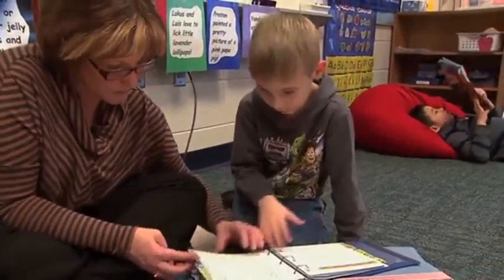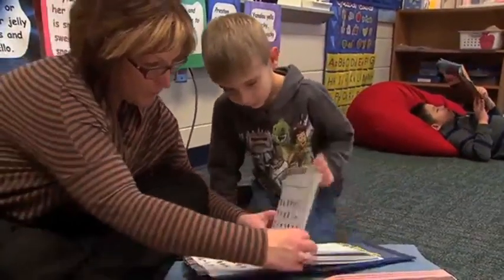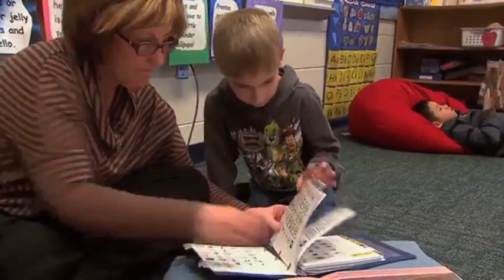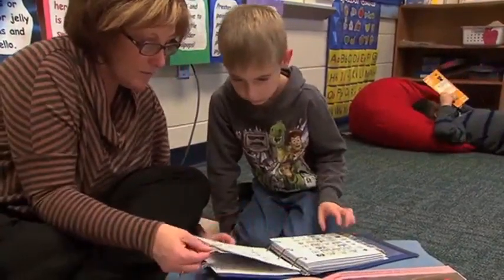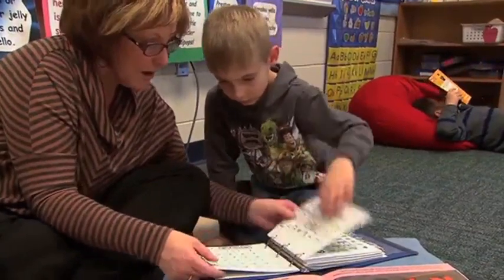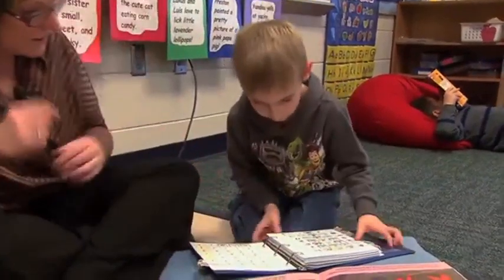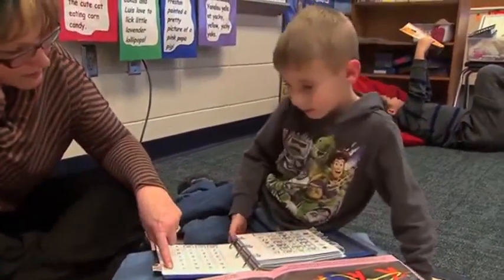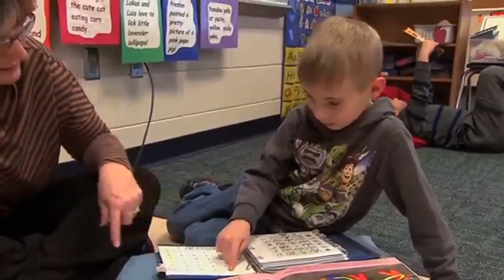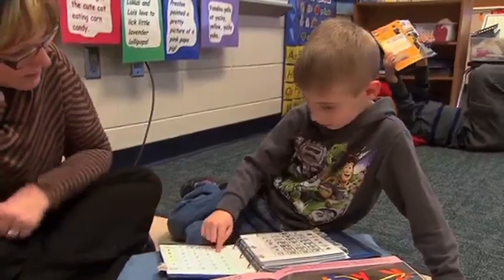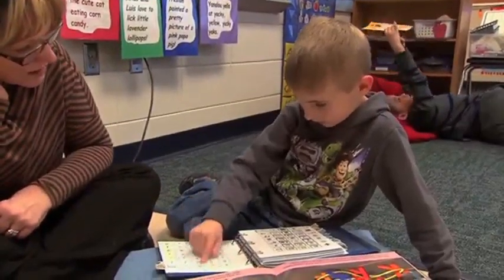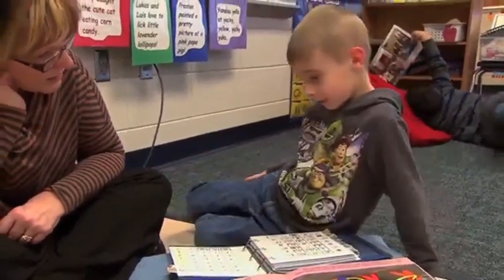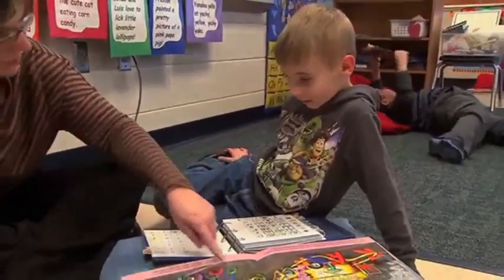Okay, let's find 22. these letters on the page?